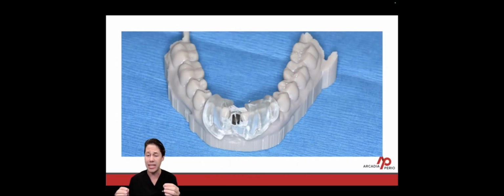Other benefits to DTX Studio are you can create surgical access windows if you wanted to for a larger guide. You can put initials, right? We can put Arcadia Perio right here if you have a lot of guides that you're doing. All of this software communicates directly with SprintRay. If you want to see how that digital workflow works, jump into my Modern Periodontal Concepts module, and you'll get to see a general digital workflow overview.